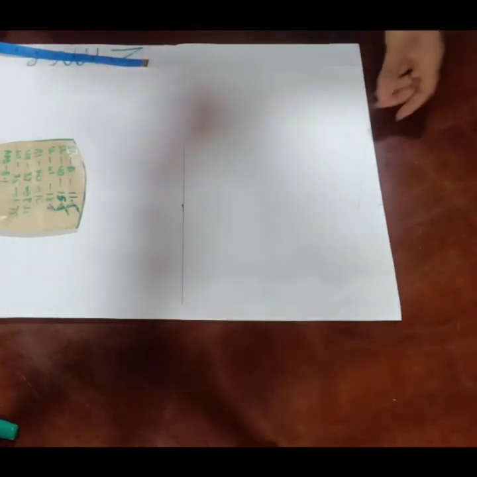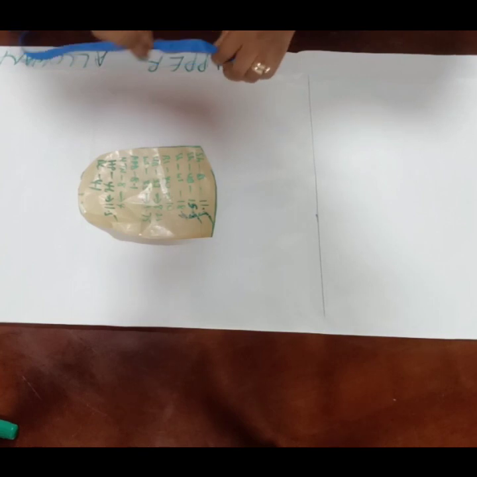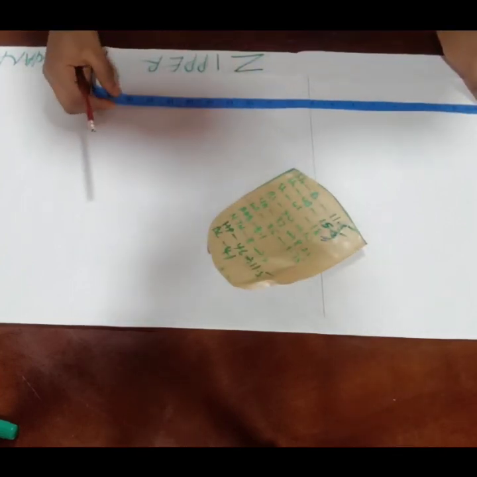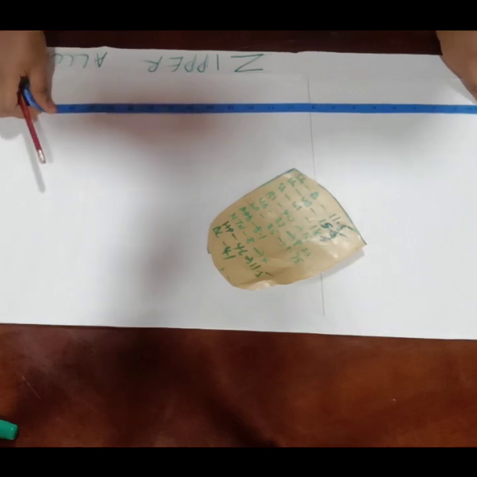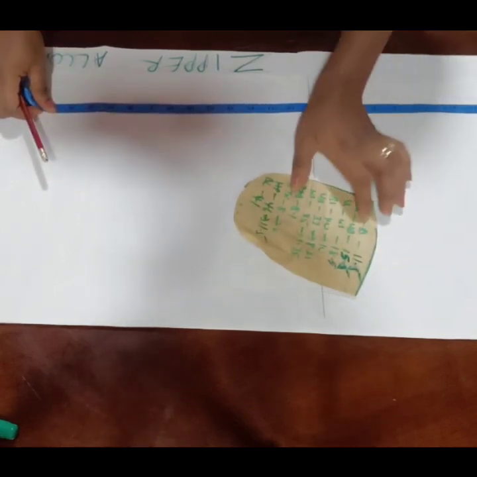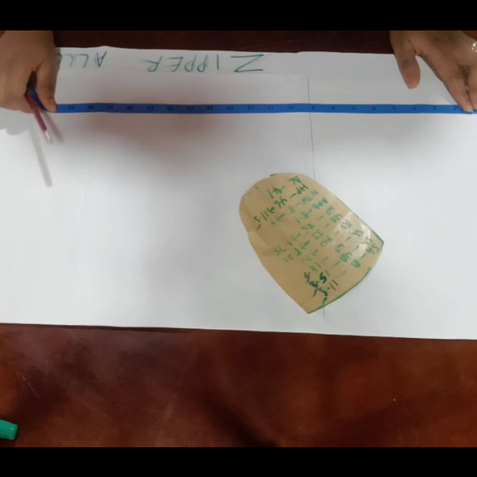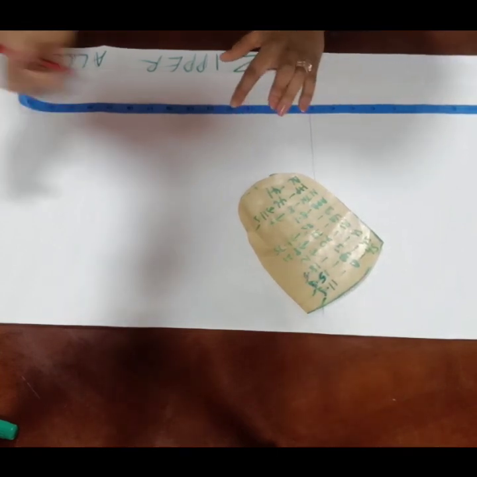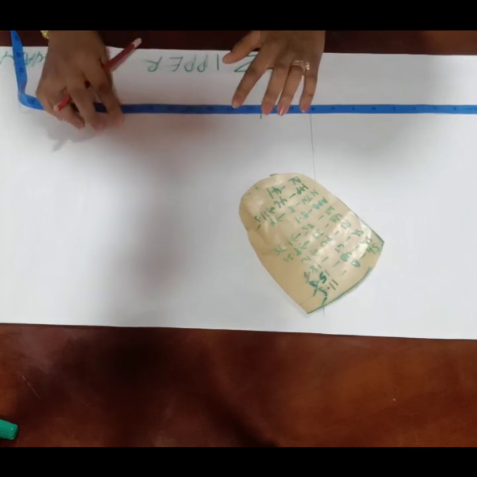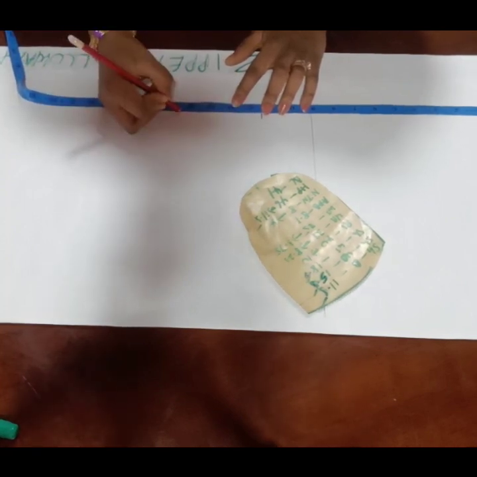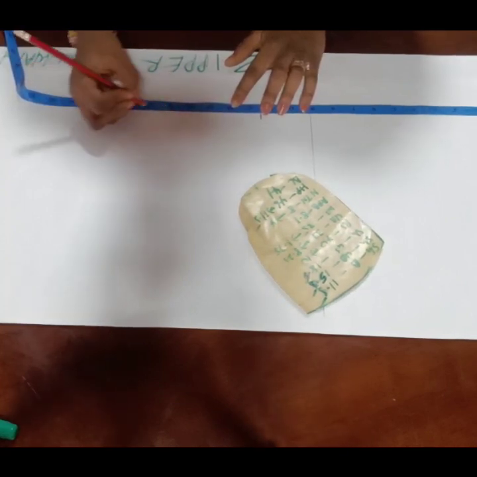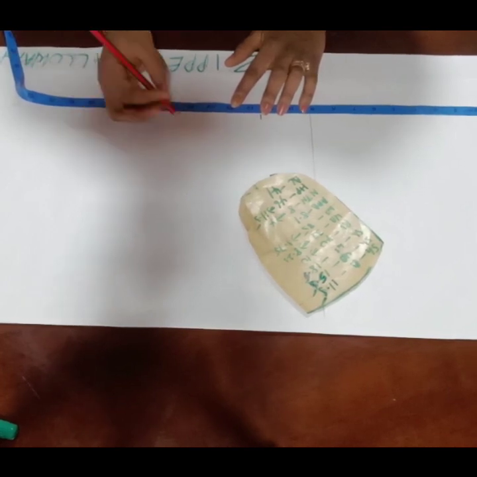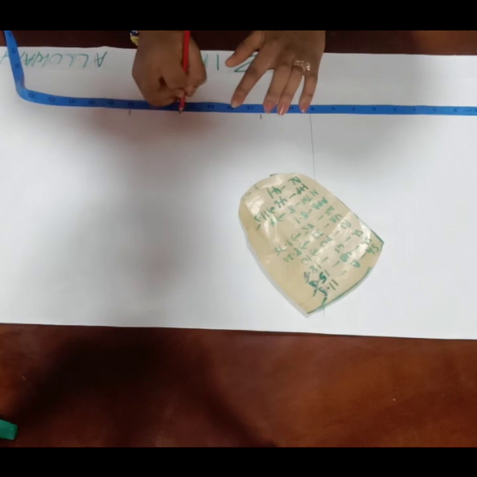So I'll just mark out all the horizontal measurements. For this, we need shoulder to bust point, then shoulder to waist. Shoulder to bust point is 11.5. Shoulder to waist is 18. I will not be making use of underbust. Shoulder to underbust is 15.5, but I don't need it.